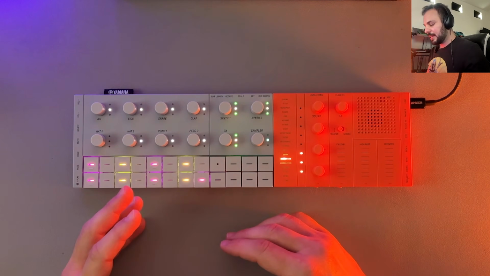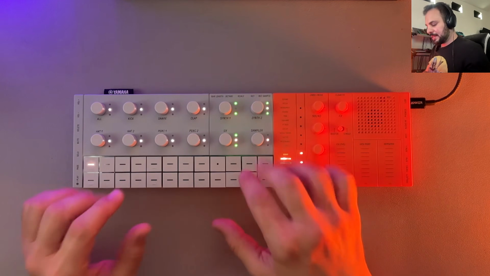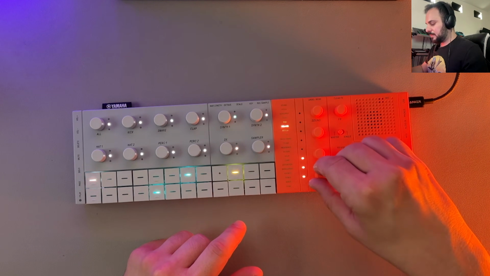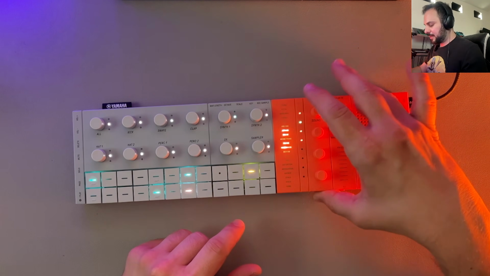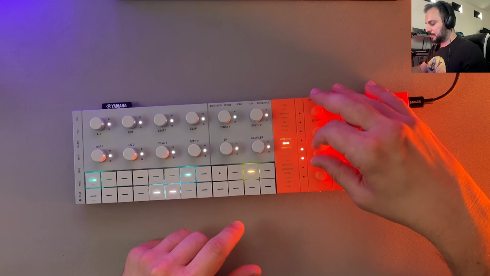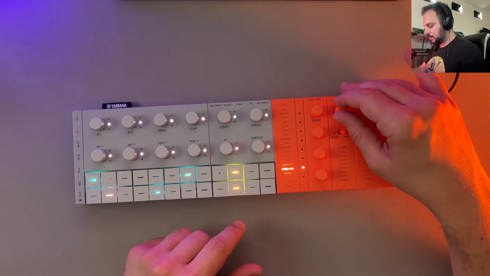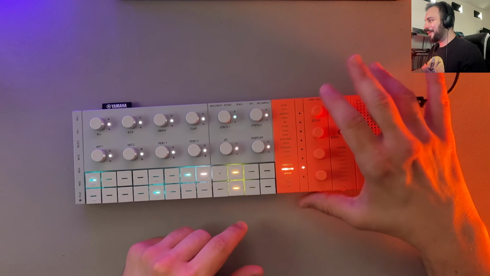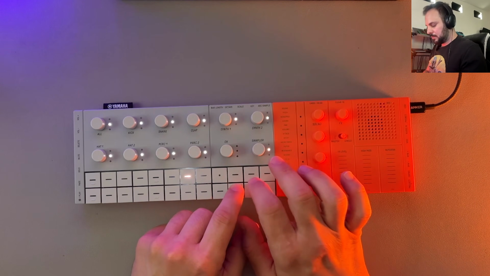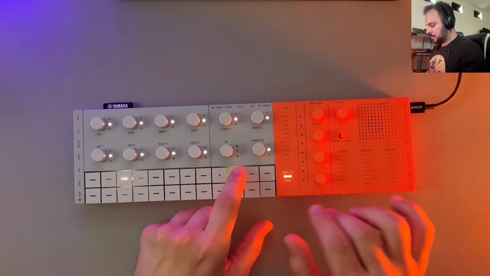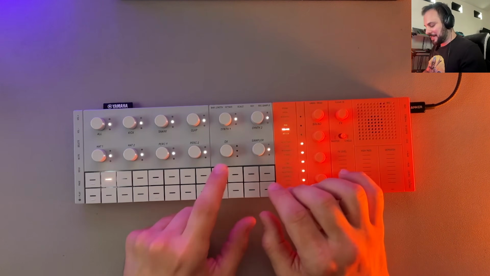It's all working together. Now let's get something on the synth. Let's get that filter on there. Oh, there we go. Okay, I'm getting lost in the sauce. Let's get that recorded.